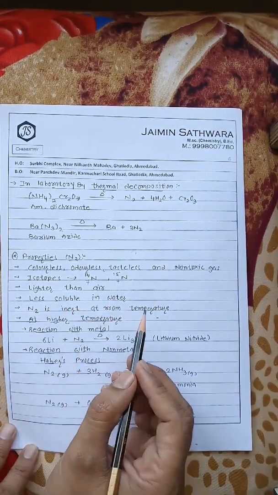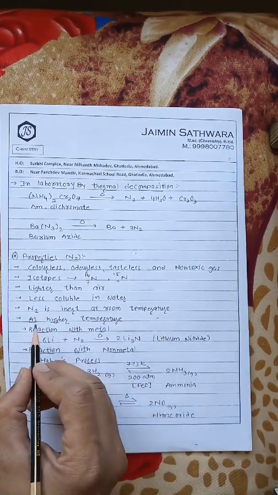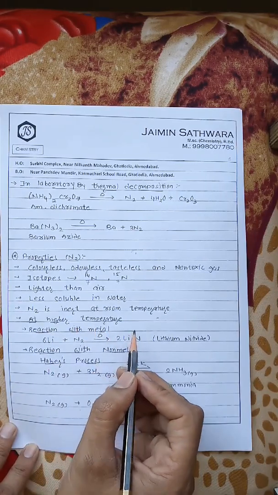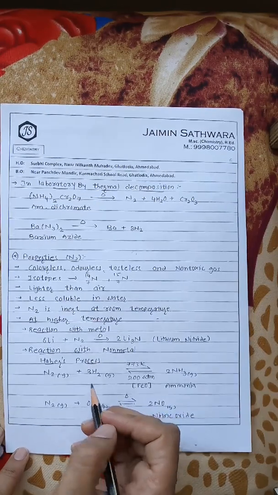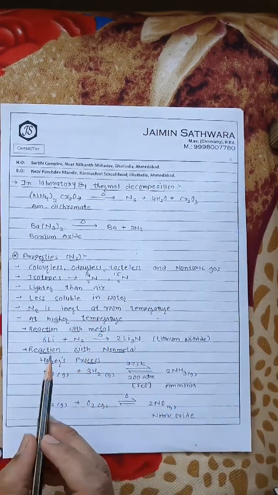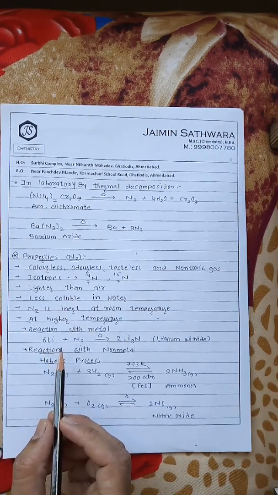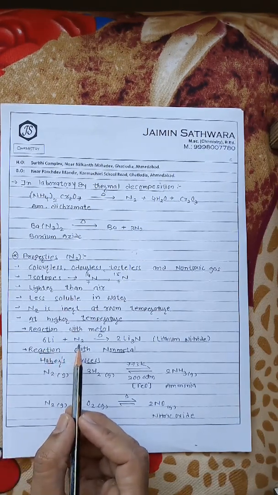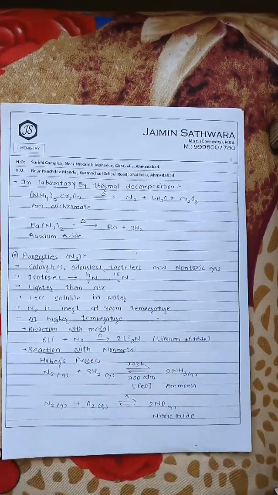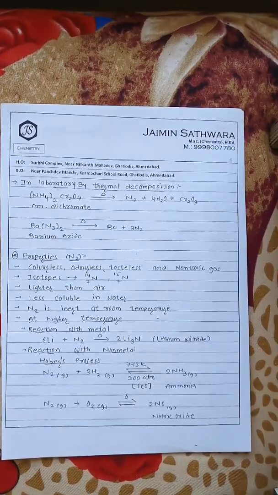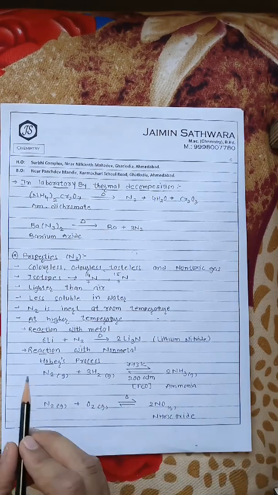It is less soluble in water. It is inert at room temperature. But as the temperature increases, dinitrogen can react with metals as well as non-metals. So at a higher temperature, dinitrogen can react with lithium and magnesium. Lithium on reaction with nitrogen forms lithium nitride. Similarly, magnesium on reaction with nitrogen forms magnesium nitride.